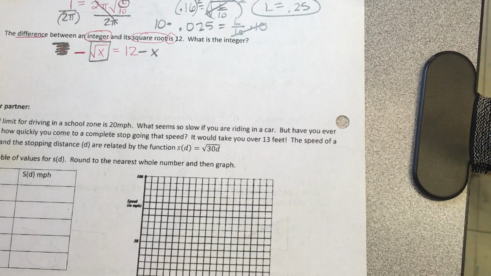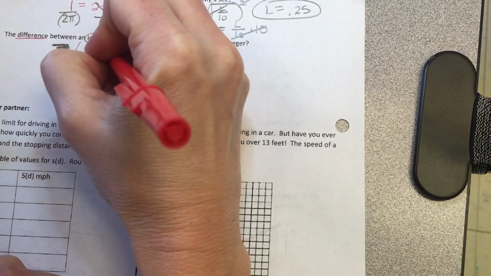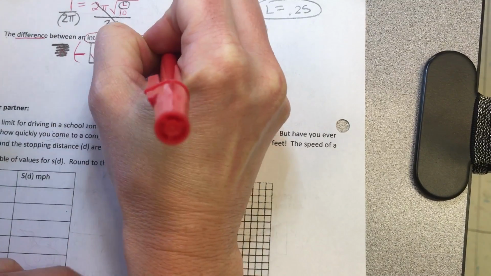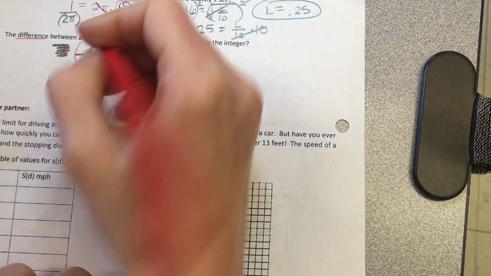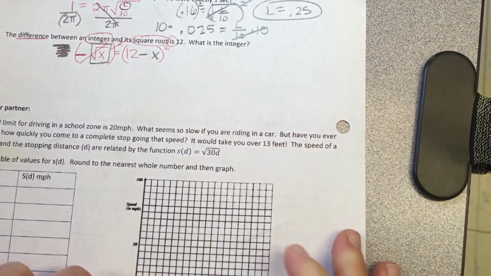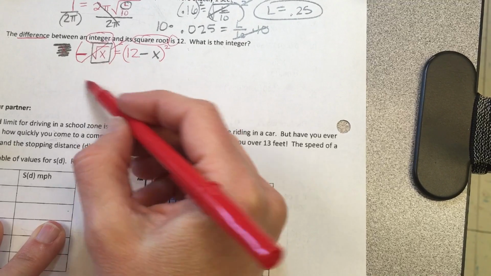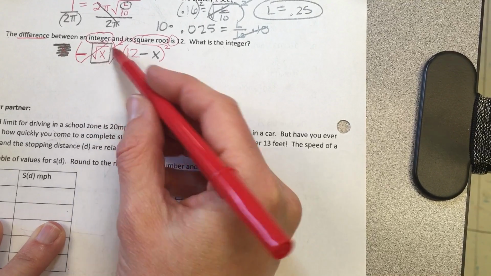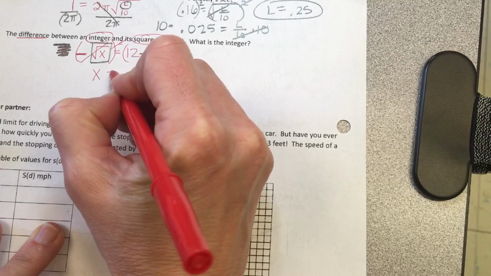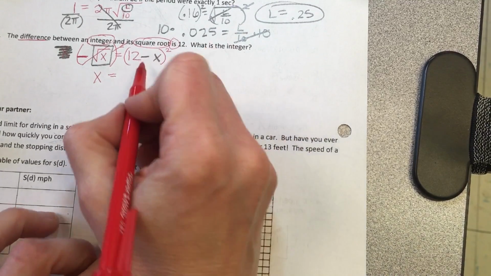Yes and no. You could divide by -1 if you wanted to, but it's not going to matter, because how are we going to get rid of the square root? We're going to square it, and when you square a negative, it becomes a positive, so you really don't need to worry about it too much. So you square both sides. Square both sides. So the square root and the square cancel. What am I left with on this side? On the left, what am I left with? X. Okay? And then what do I do here?